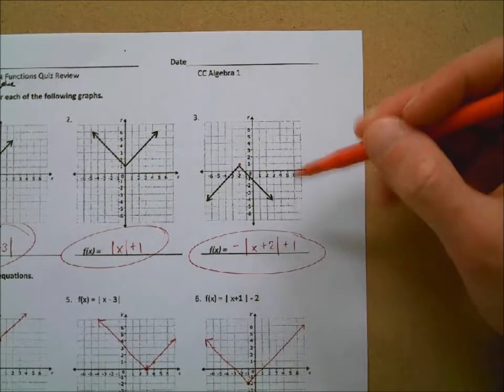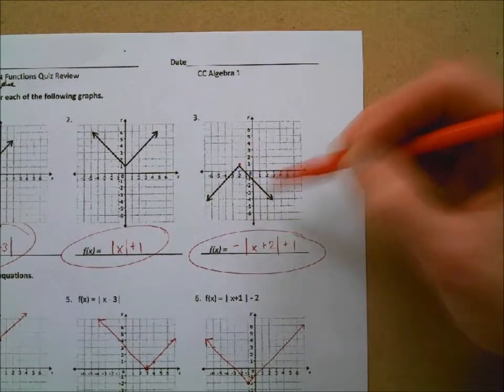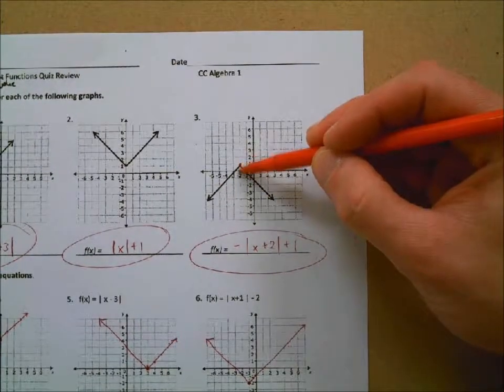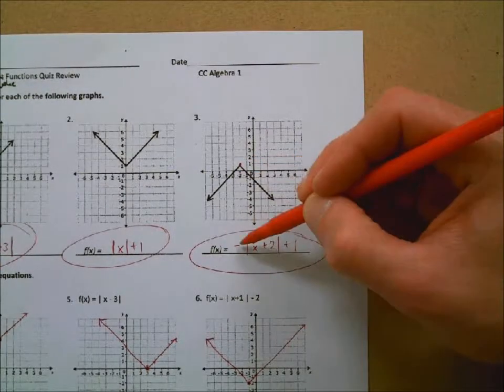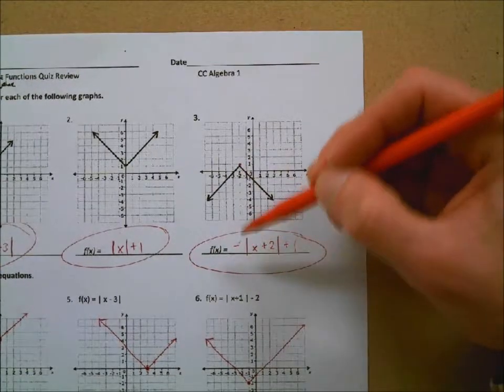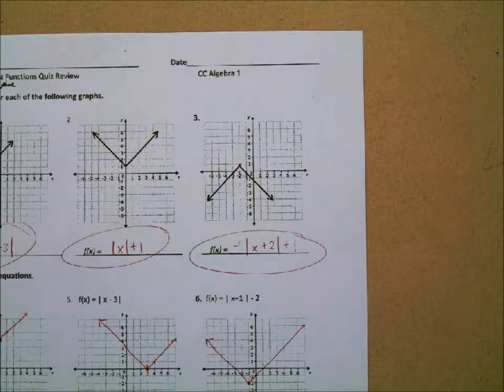Then, Sierra, you'll notice it's going down, all right? So just count it out. We're going down 1, right 1, down 1, right 1. So that's going to be a negative or a negative 1. You can put just a negative in front or a negative 1 in front, your choice. Okay, that's all there is to it. It's just going in reverse from what we were just doing.